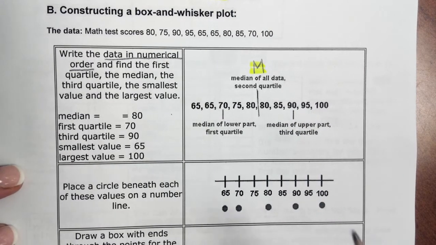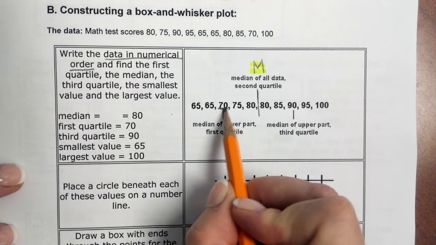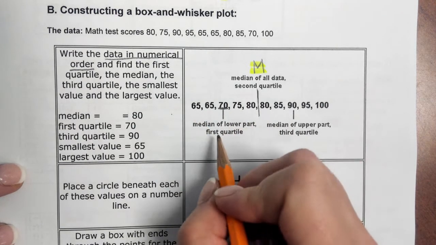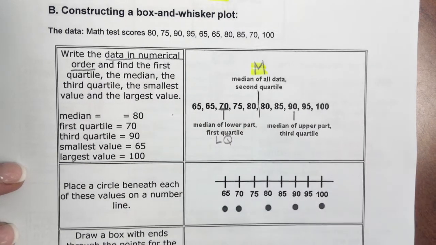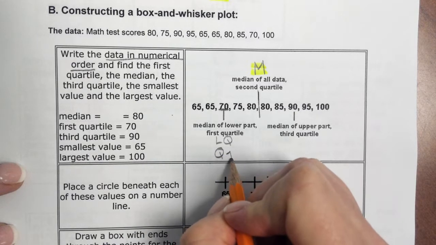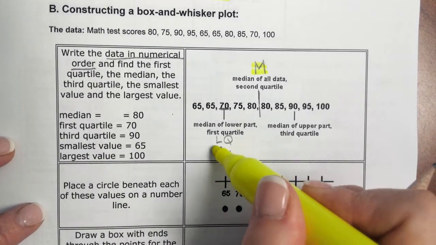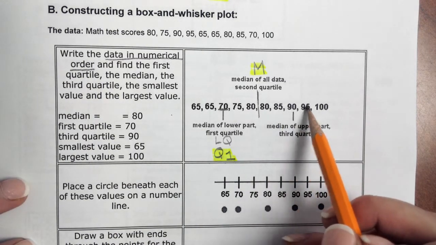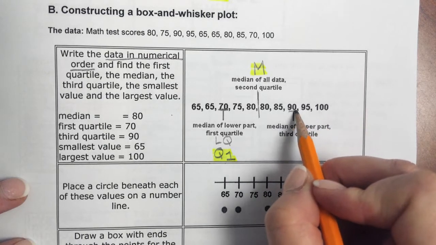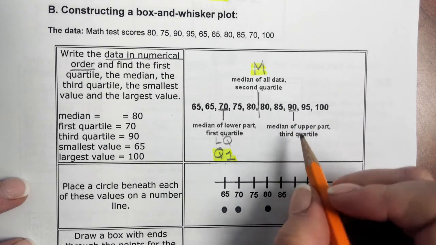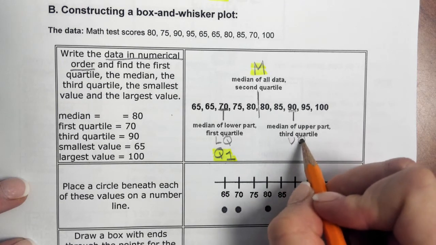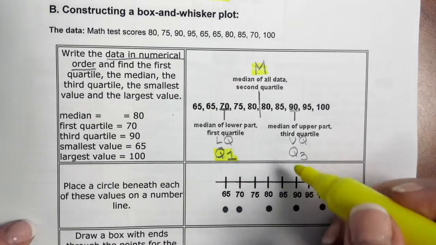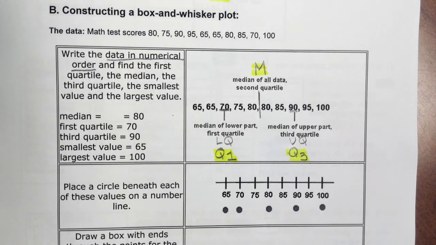What we used to call the lower quartile was the median of the lower half of the data. We used to call it LQ. Your calculator, however, will call it Q1. So we're going to highlight that. And since we have 5 pieces above it, we have the median of the upper part of the data, which is what we used to call upper quartile, but our calculators are going to use Q3. This is what we're going to see on our calculator, so we'll highlight that.